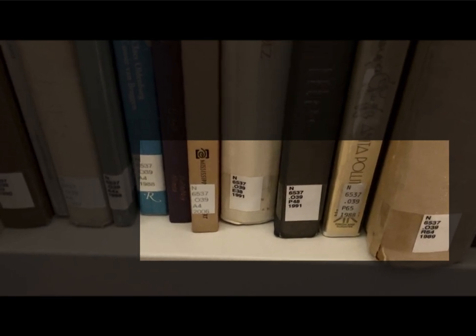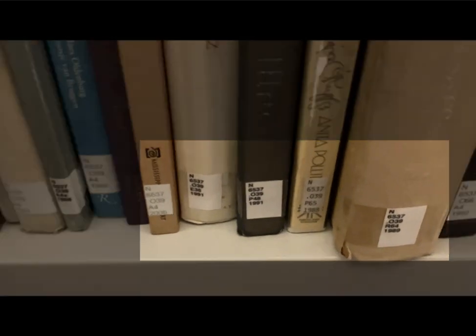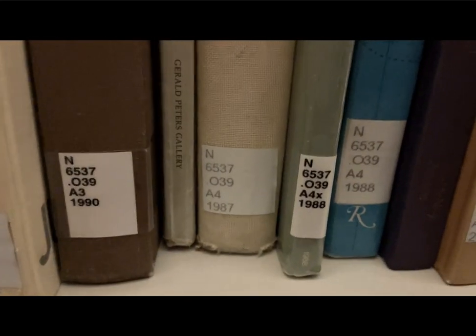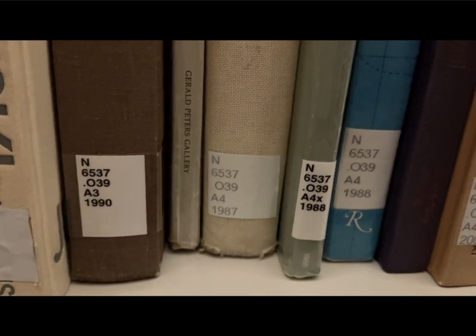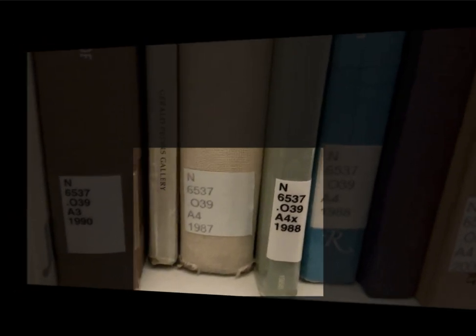O39. So we see 1991, and we're looking for 1987. Okay, I found it, but it's a little tight in here, so I didn't make you stay with me while I was looking through all of them. So there it is, and that's our book.